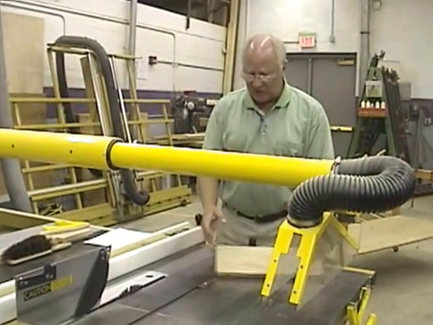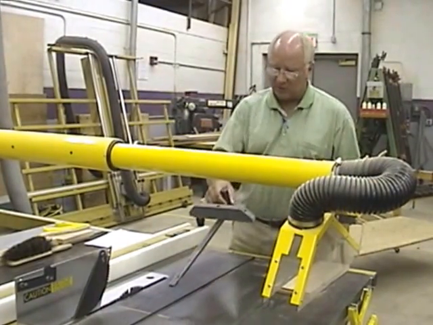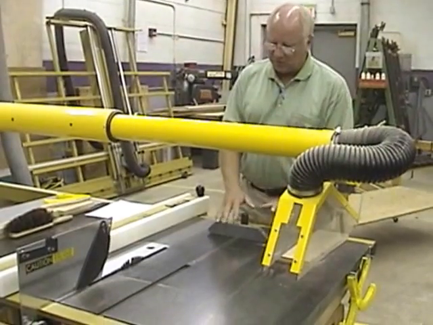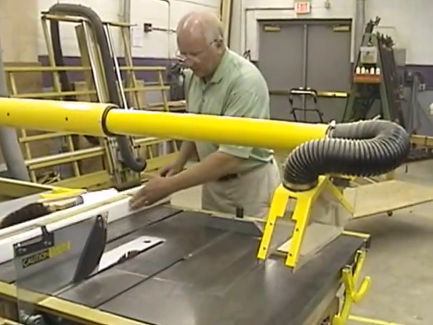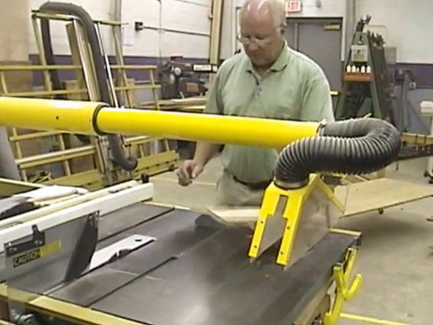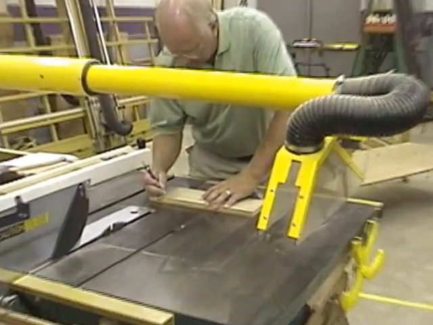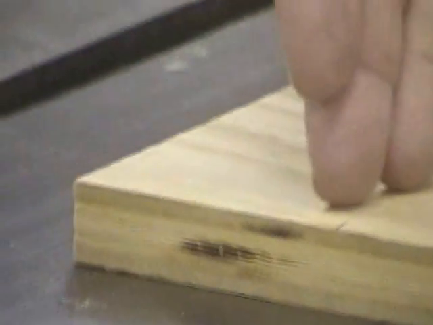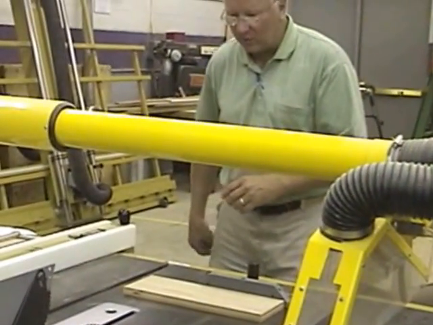All right, the last operation I want to show you today is cross-cutting. Cross-cutting is done, as I said earlier, with a miter gauge. When you're using a miter gauge, don't use the fence. So what I'm going to do is move the fence completely out of the way. I'm going to have a mark on my stock. So if I want a board that's 13 inches long, I'd lay 13 inches out from here to here and cut on the waste side of that line. Let me demonstrate.